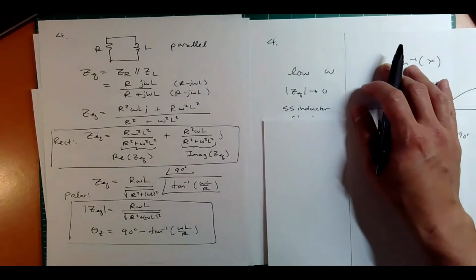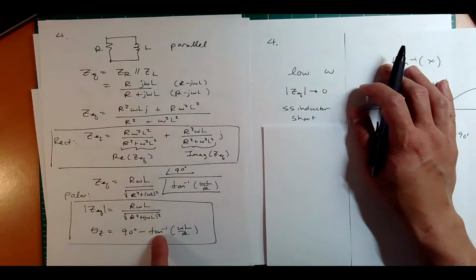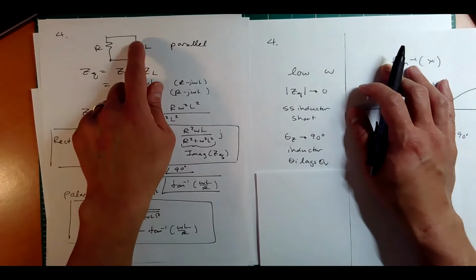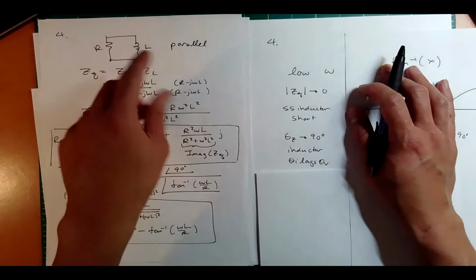Excellent. Well, what about the phase? The phase says that omega is nearly close to 0. So this whole guy goes to 0, which means you're just left with 90. That means theta I lags theta V, and you have a more inductive situation. Good. So low frequency acts like an inductor. What about high frequency? At high frequency, this guy's going to behave like an open, and all the current's going to go through the resistor. So it should be more resistor dominant. Let's check that out.